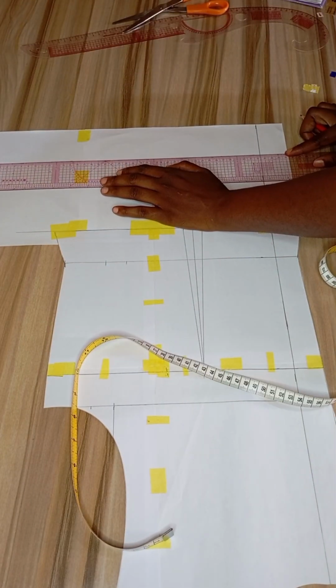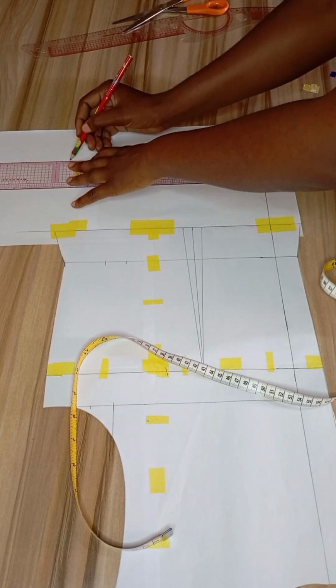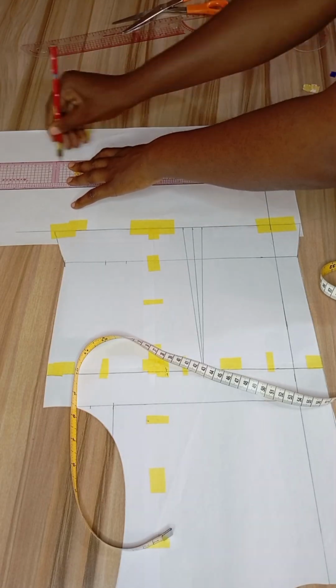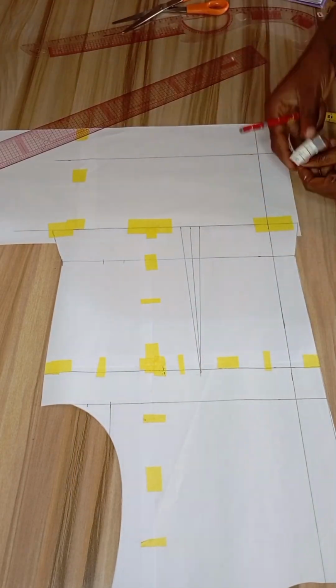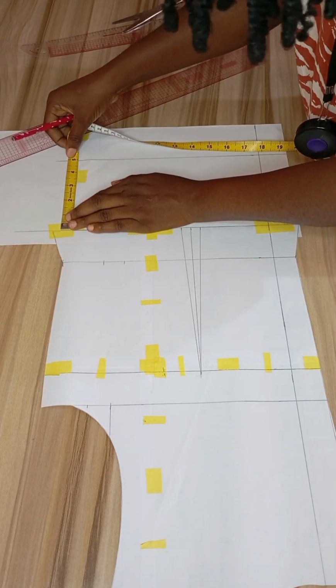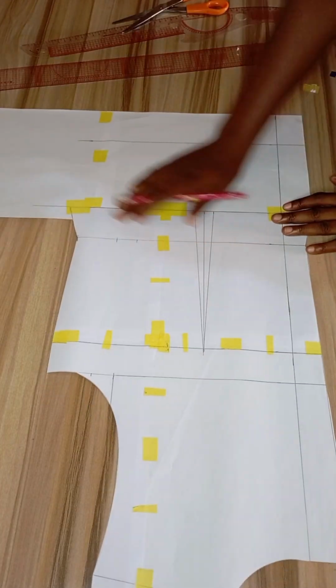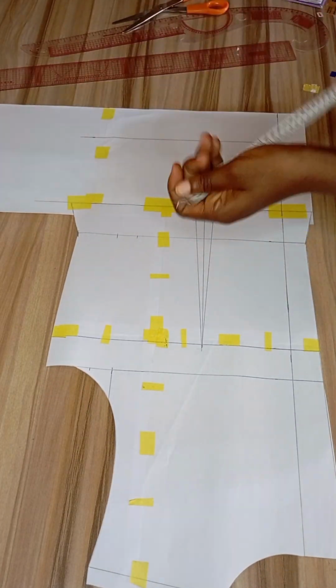So now I'm going to roll it out, trying to make sure that the lines were accurate. So the next thing now is that we're going to be connecting.